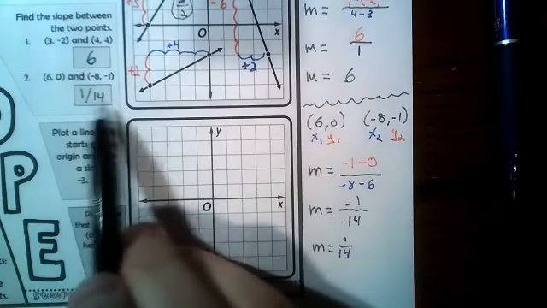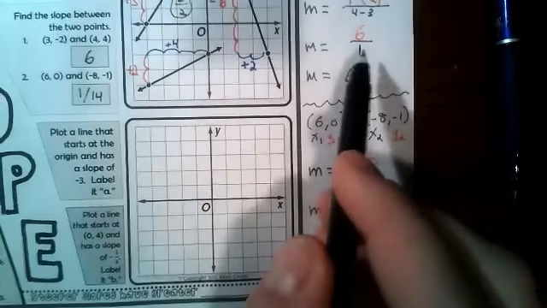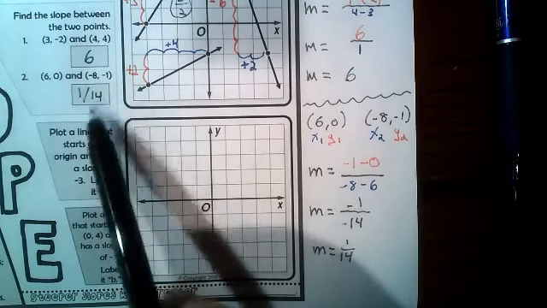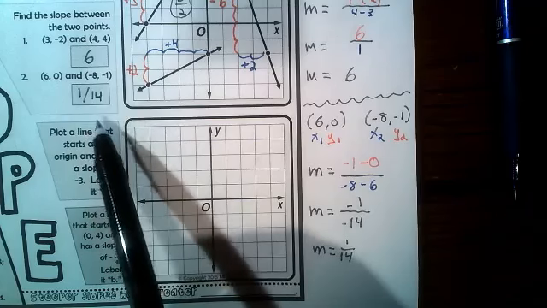And generally I don't like to write my fractions like this. I prefer to write fractions like this. But in this case, it just wouldn't fit in the box that well, so I wrote it that way.